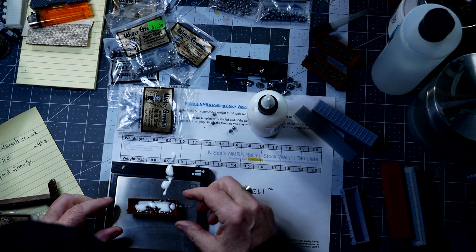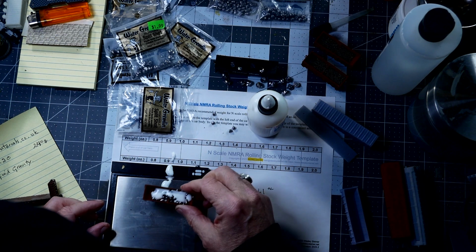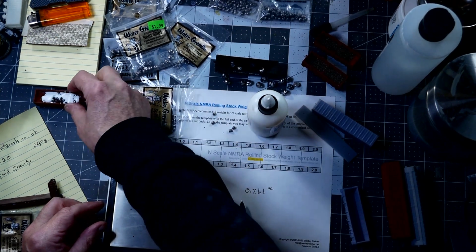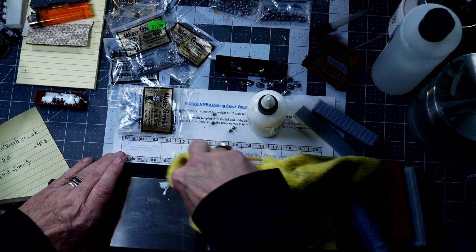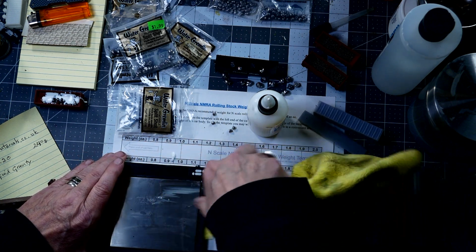I add in some glue and put it aside and let it dry. Now, as you can see, I made a mess here. I'm gonna quickly clean this up.